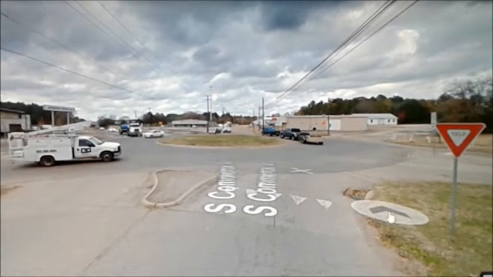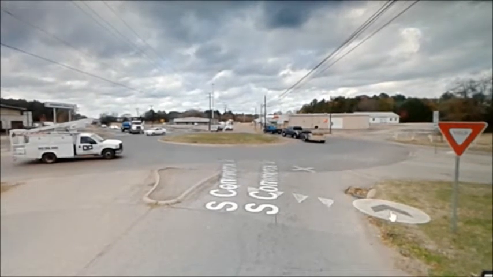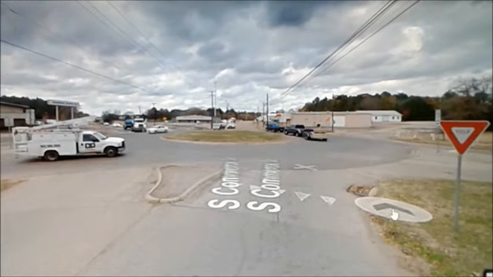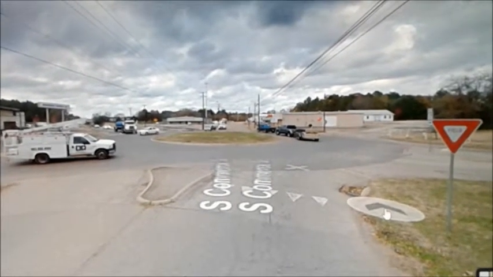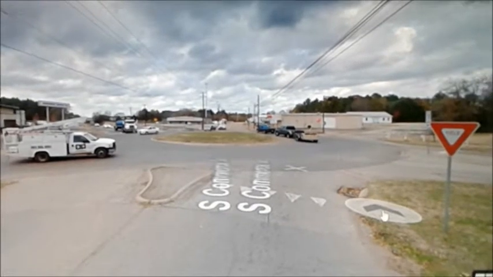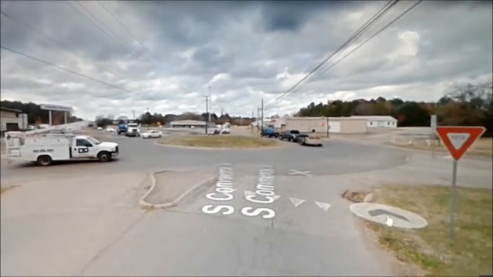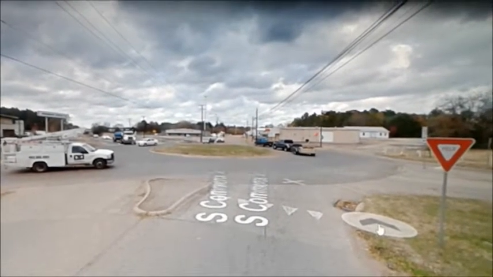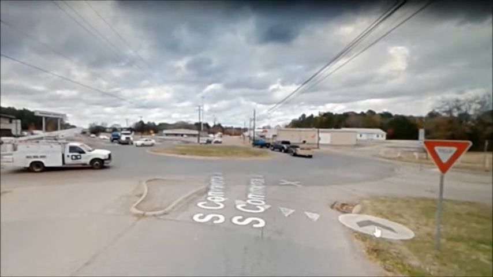This roundabout is in Kilgore, Texas. I'm on Google Maps on my computer, and I want to talk about this roundabout, and I'm going to compare it with a roundabout somewhere in France. Okay, let me get right into this.